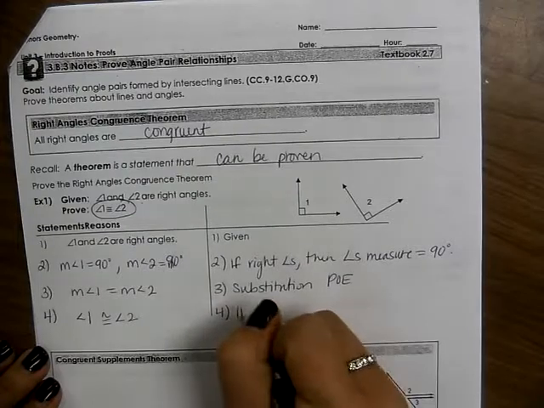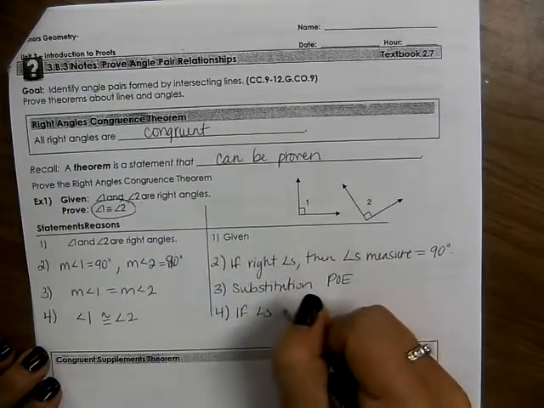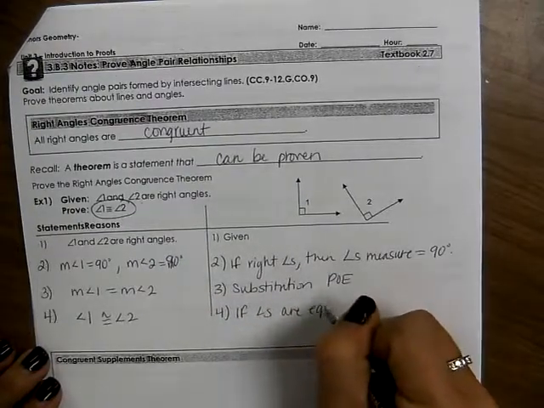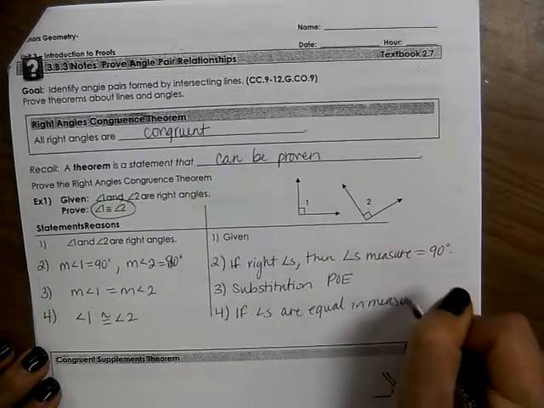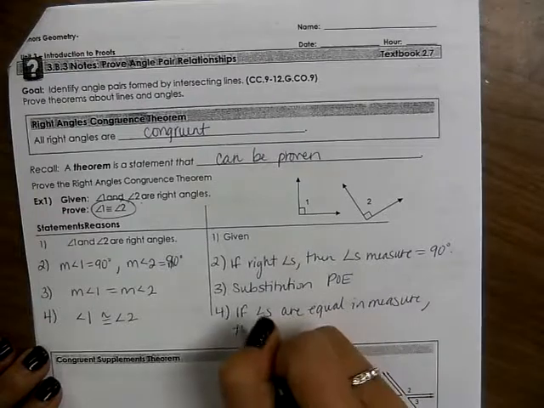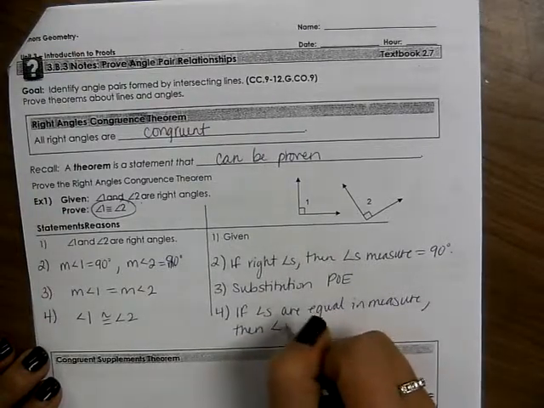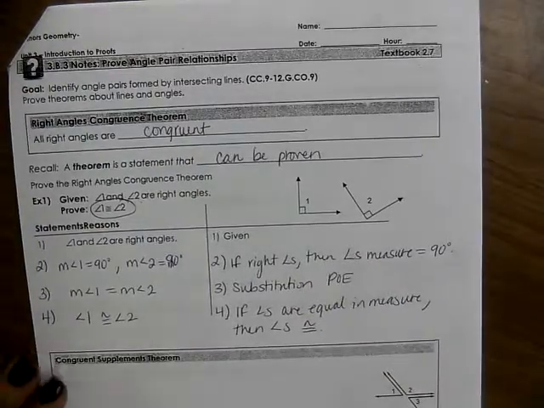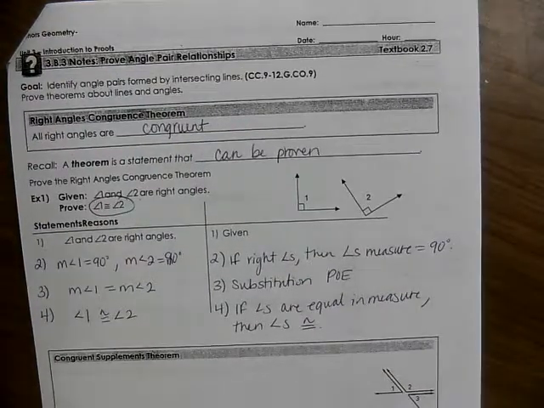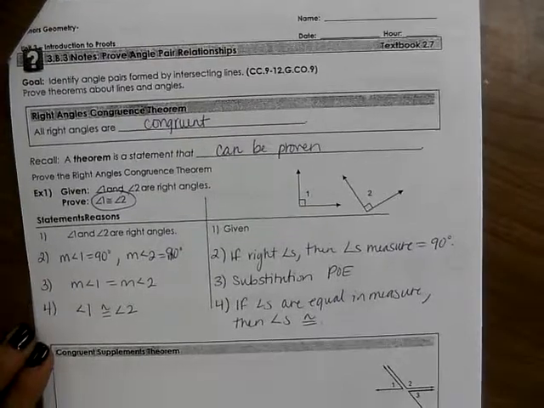And that's because if angles are equal in measure, then angles have to be congruent. Okay, remember you can use a congruent symbol here. Okay, so that one was pretty easy.